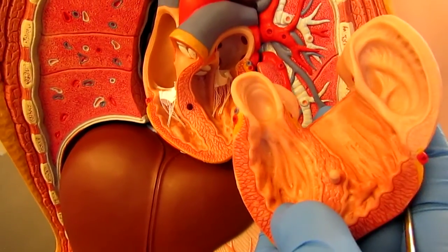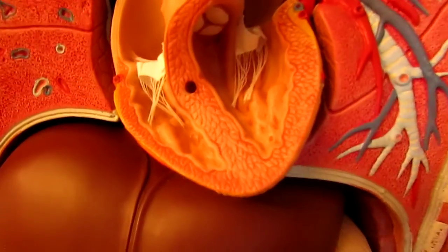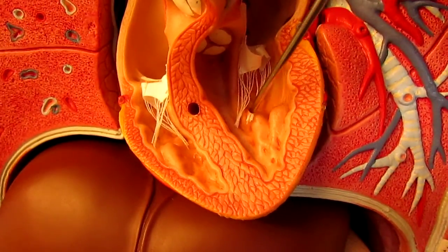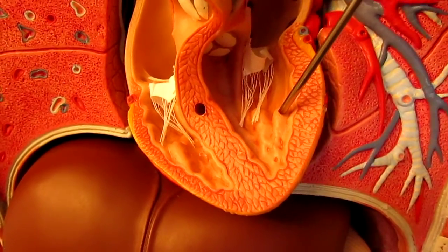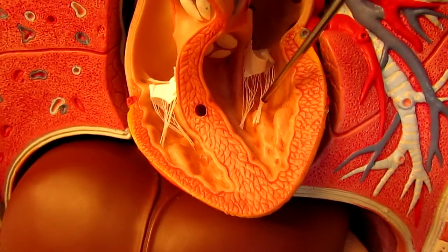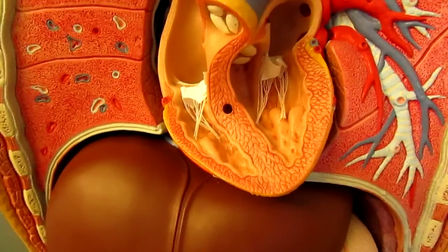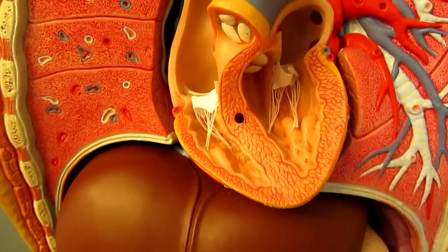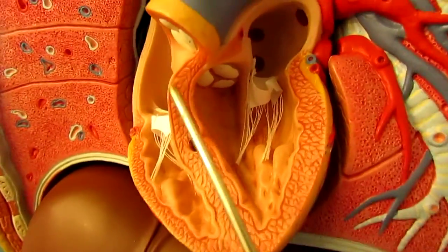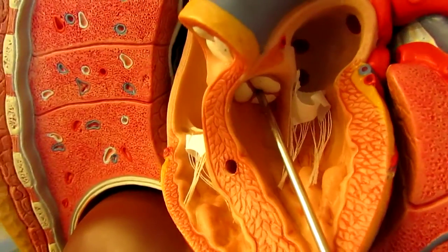Right, so the trabeculae carneae, as opposed to these little pointy parts here, these are the papillary muscles, and the cords are the chordae tendineae. Okay, from the left ventricle, blood is pumped up through this valve right here.